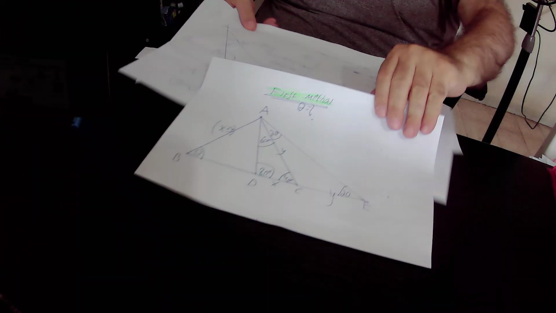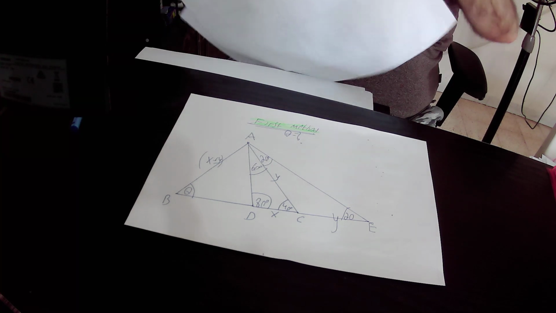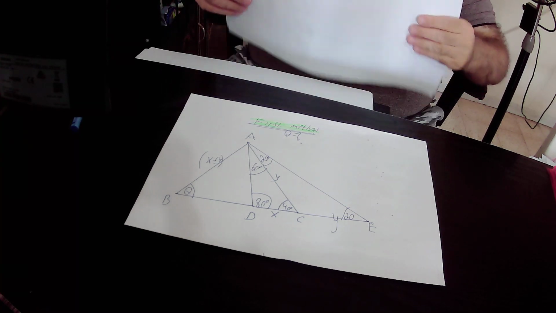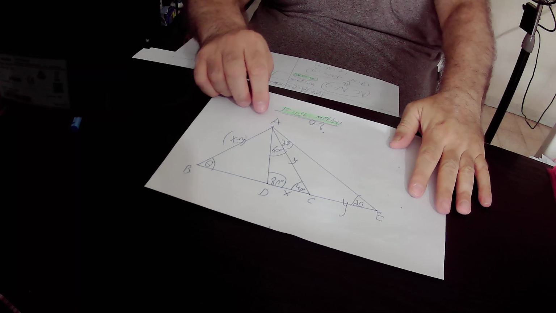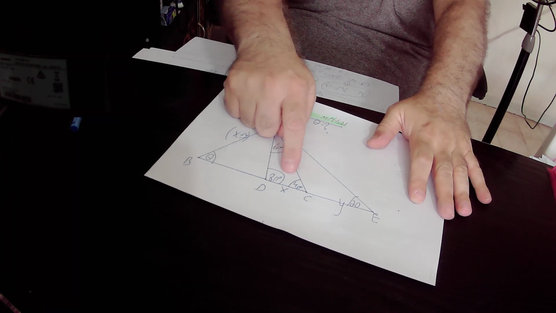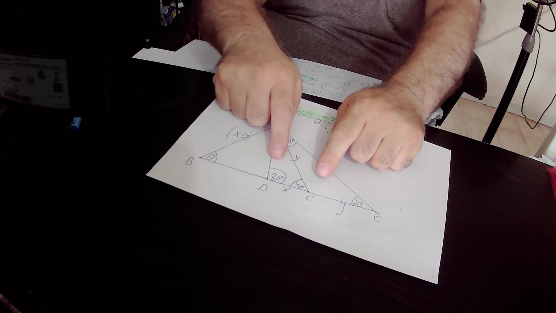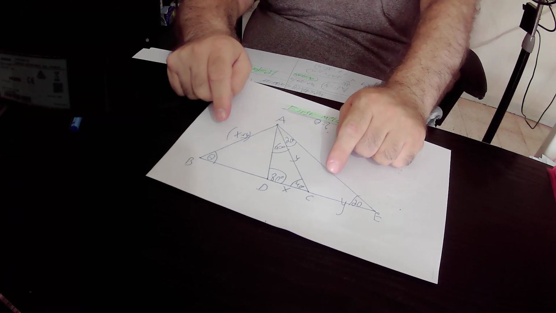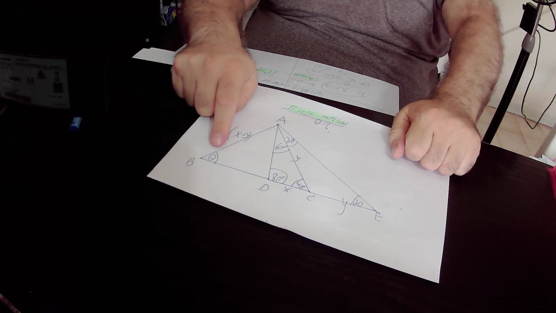Then I presented to you the second question, and we solved the second question in two different methods. According to the first method, here we have triangle ABC, side AB equals x plus y, side AC equals y, side DC equals x, this angle equals 40 degrees, this angle equals 80 degrees, and our mission is to find out the size of this angle, angle theta.